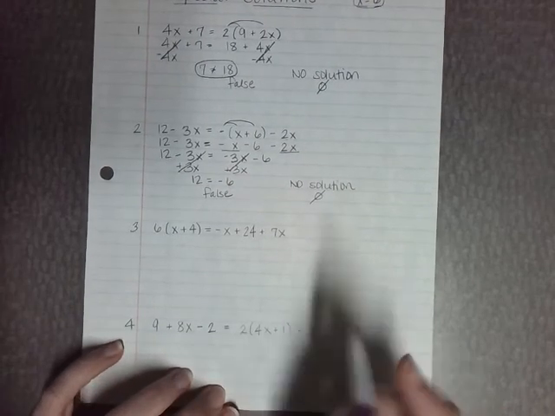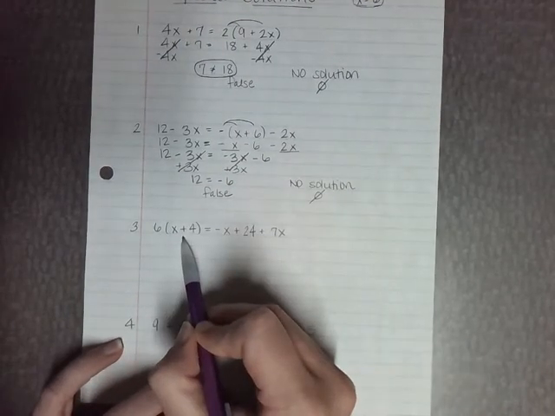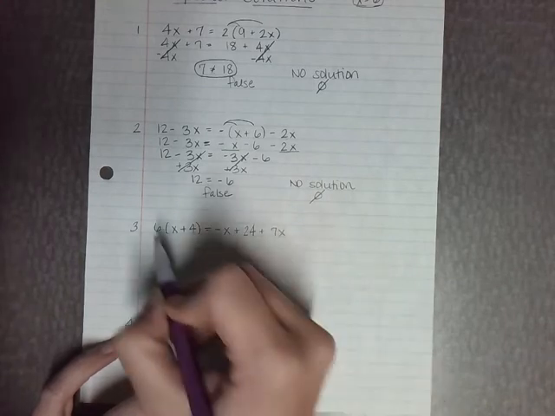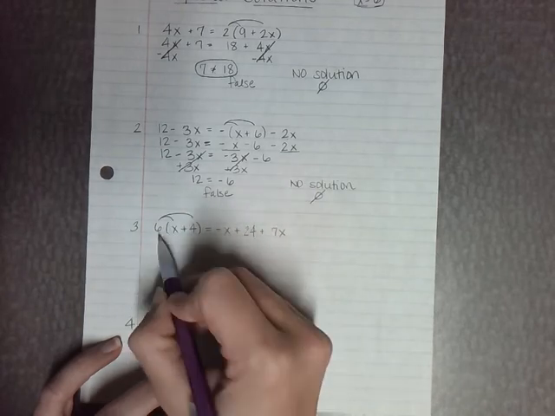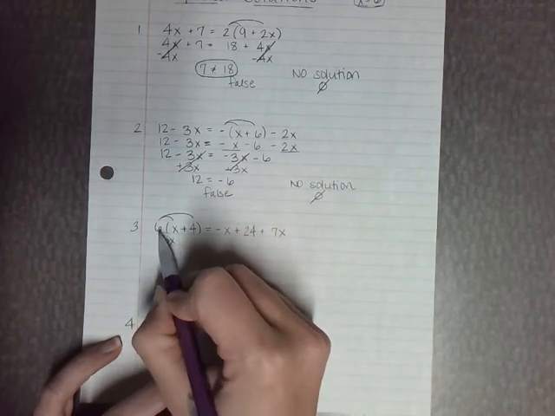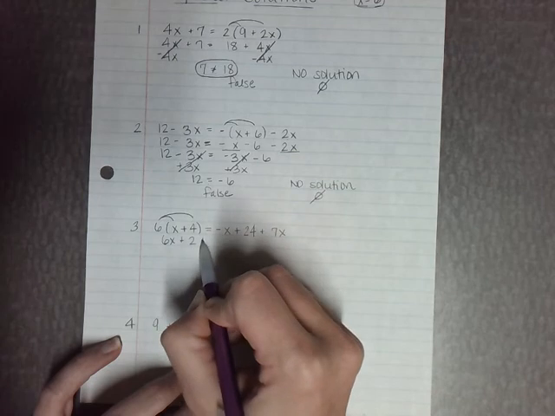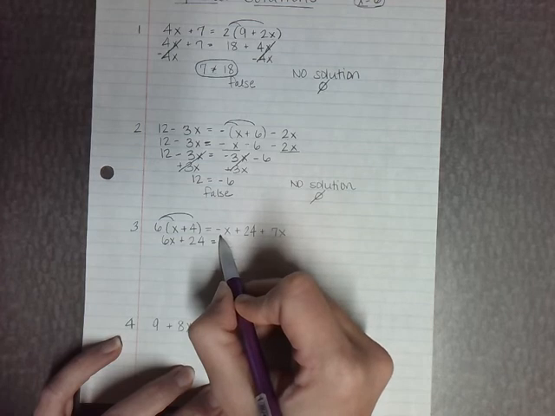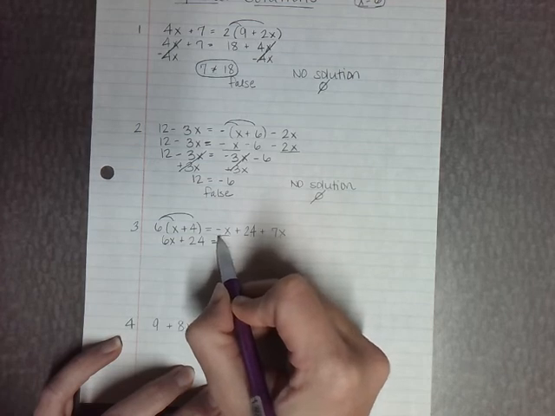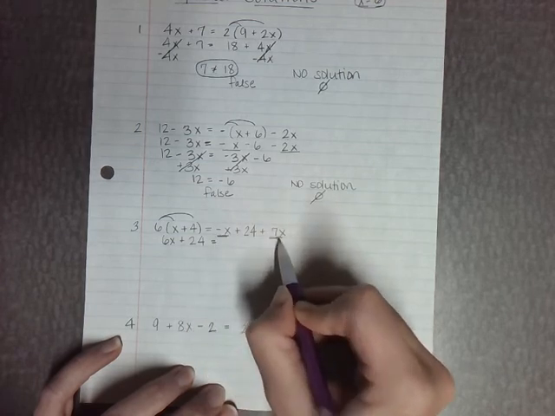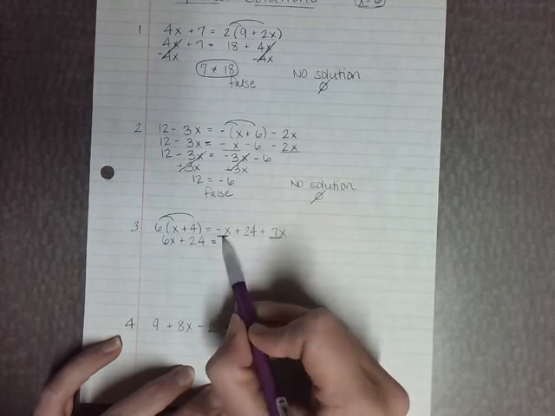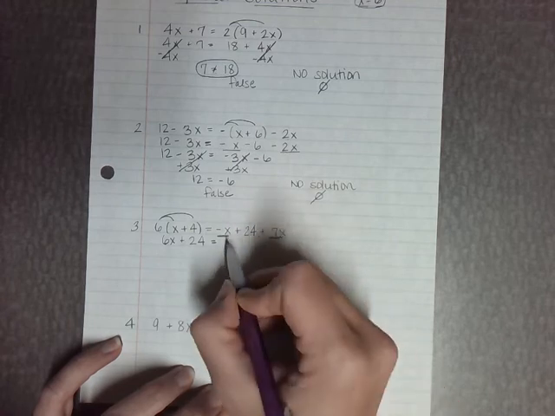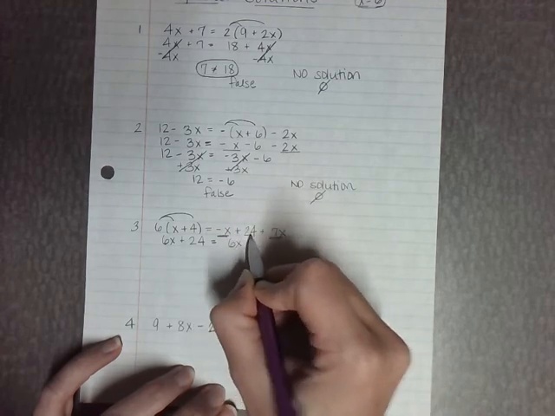For number 3, we have 6 times the quantity x plus 4 equals negative x plus 24 plus 7x. So let's distribute the 6. 6 times x is 6x. 6 times 4 is 24. And then on the right-hand side, we have some like terms, so we can go ahead and do this all in one step. We have a negative x and a positive 7x. If we combine those, that's like combining a negative 1 and a positive 7. So if we add that, we get 6x plus 24.